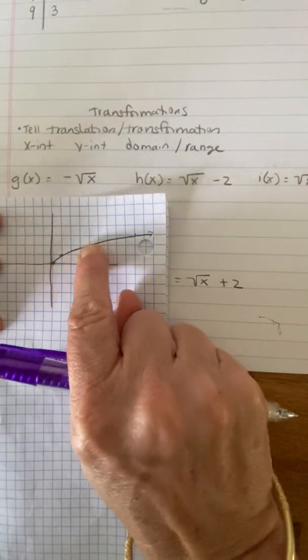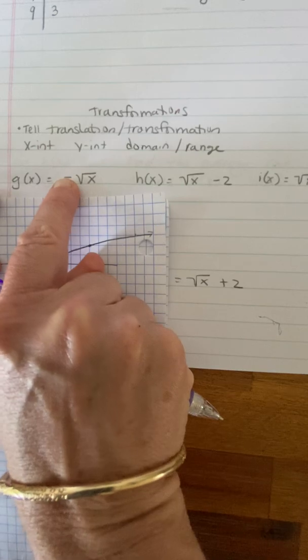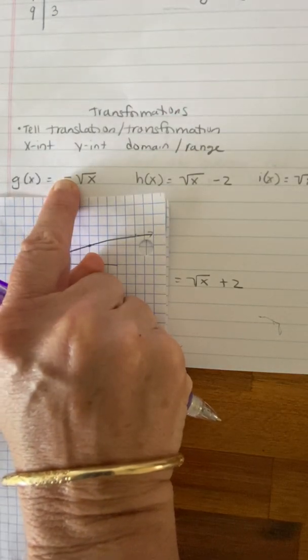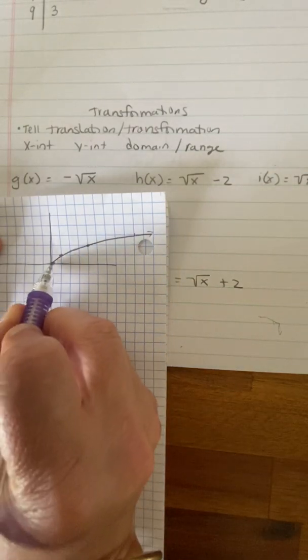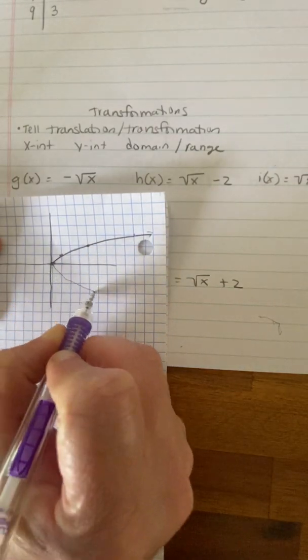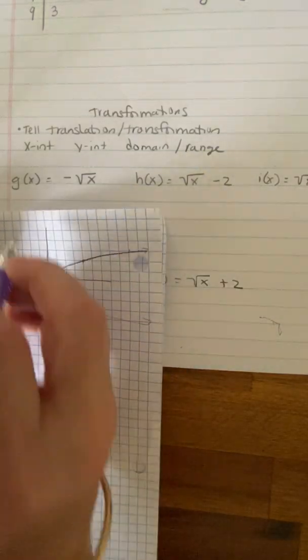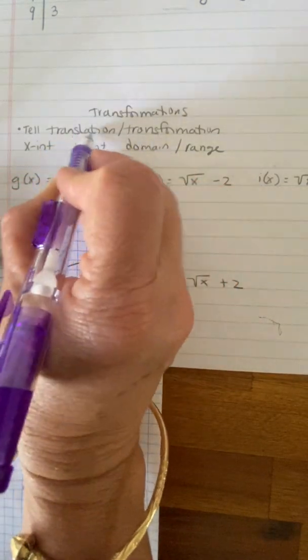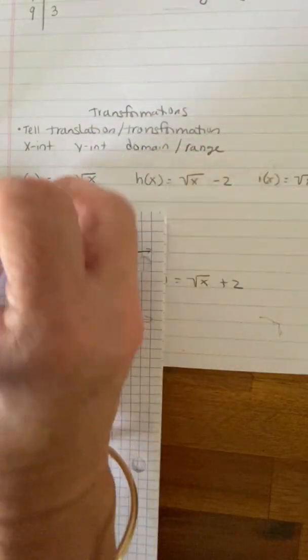This was the parent function. Now, remember, what does this mean right here? This just tells you that it reflects. So I know that it's going to be the same exact picture, except my new function is going to be a reflection right down here somewhere. Okay, so what translation, what transformation, because translation is when it slides left, right, up, down. Transformation would be a reflection.